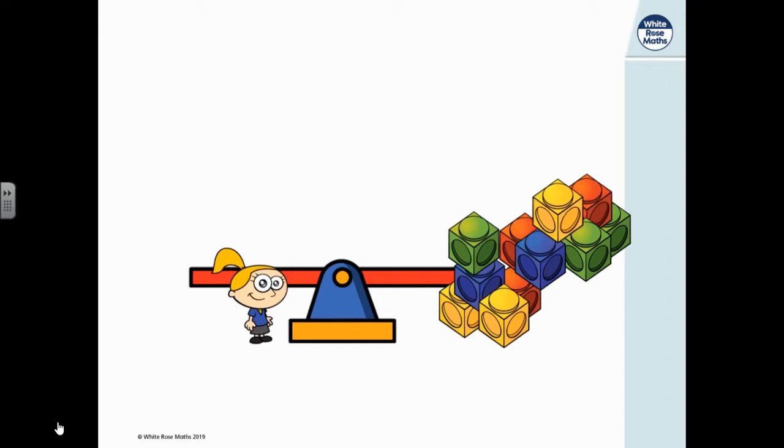Oh no! The cubes have fallen off, and she's had to jump off too. She really wants to balance, but every time she balances with the cubes, she wobbles a little bit and the cubes fall off.